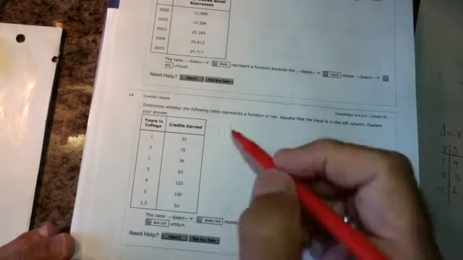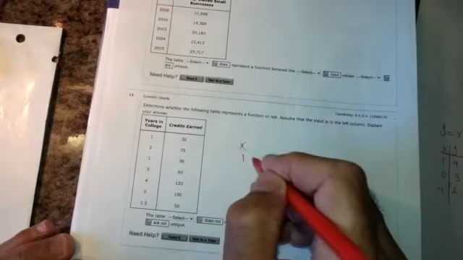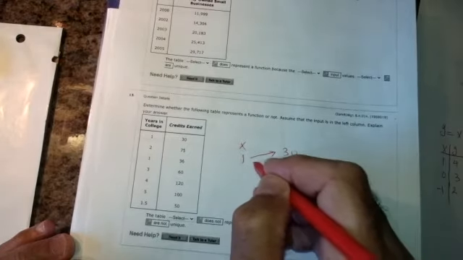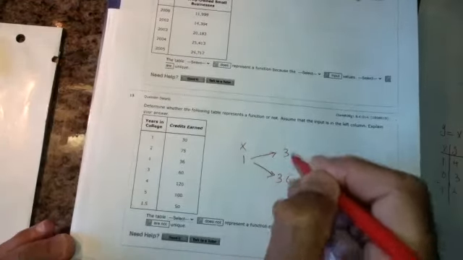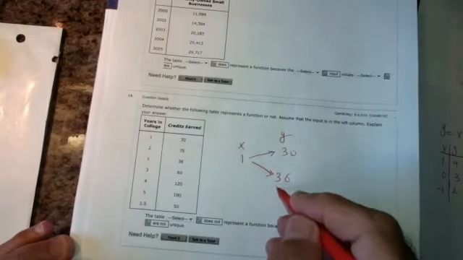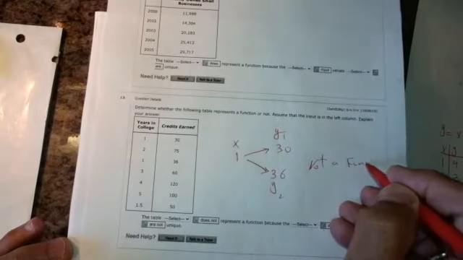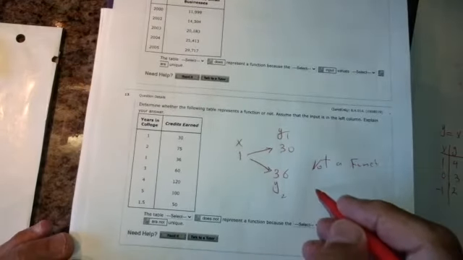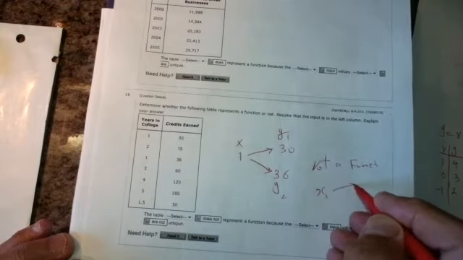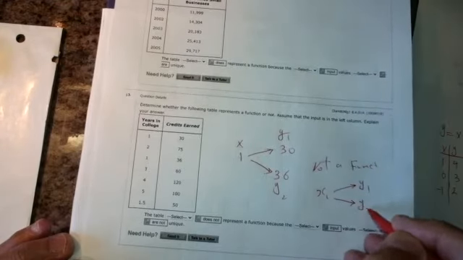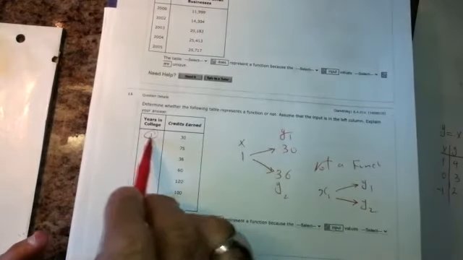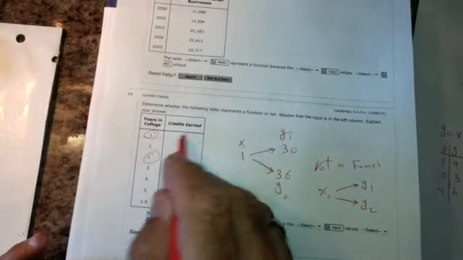When x is 1, y is 30. When x is 1, y is 36. See, for one value of x, which is 1, you have two different values of y. Not a function. If you find a situation that for one x, you have two different y, then that is not a function, which is here. X equal 1, y is 30. X equal 1, y is also 36.